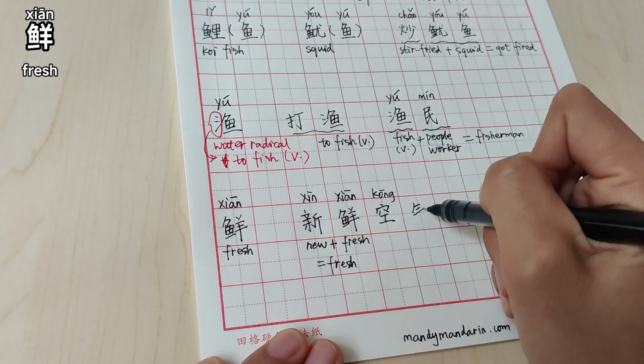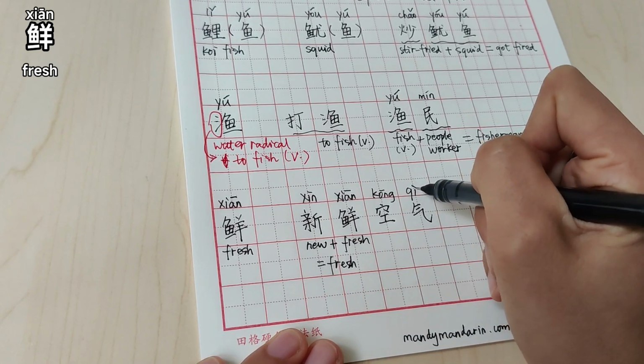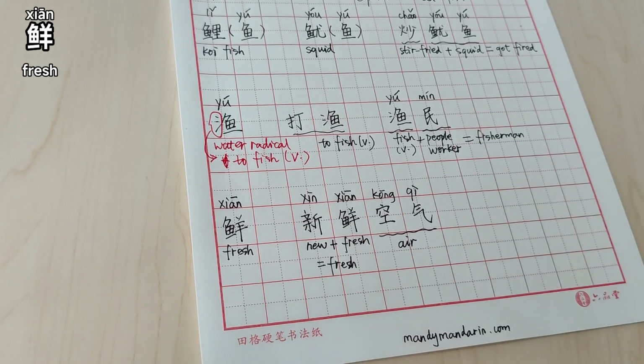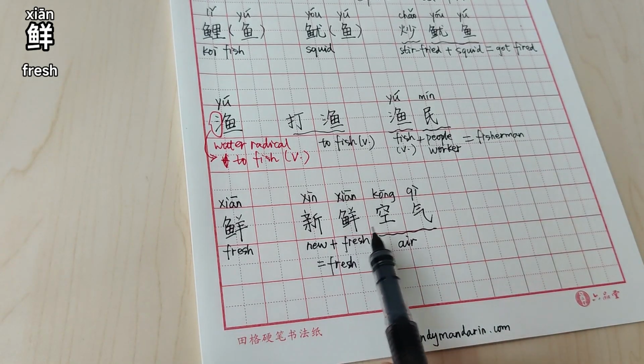空气, 空气 meaning air. 新鲜空气, fresh air. And here's another word.